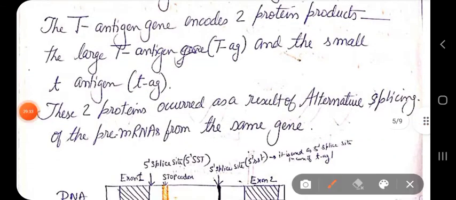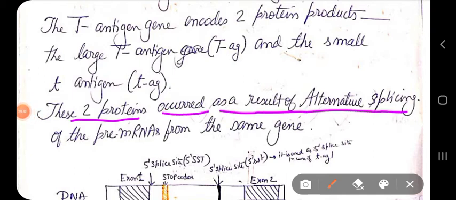These two different isoforms are produced as a result of alternative splicing, just like troponin T, which I have mentioned. So these two proteins occur as a result of alternative splicing from the pre-mRNA of that same gene. The large T antigen and the small t antigen are produced by alternative splicing from the same pre-mRNA.